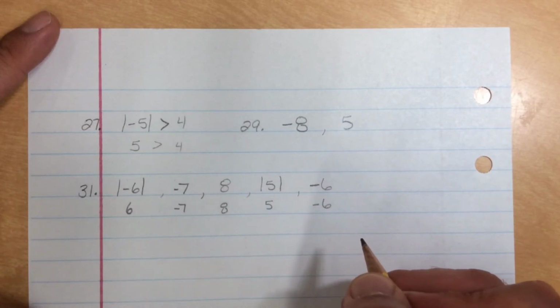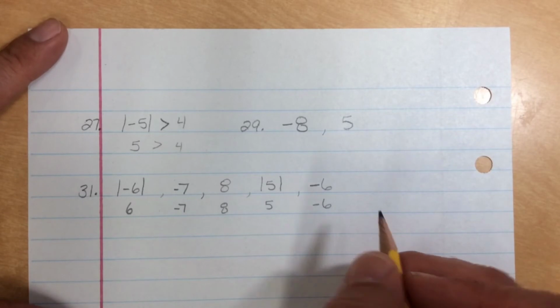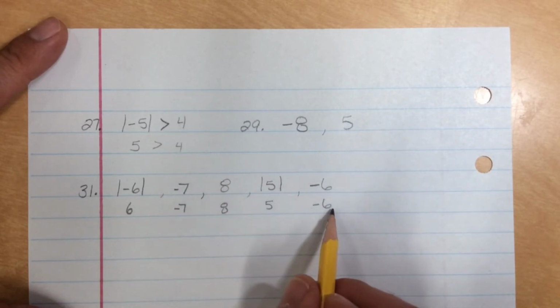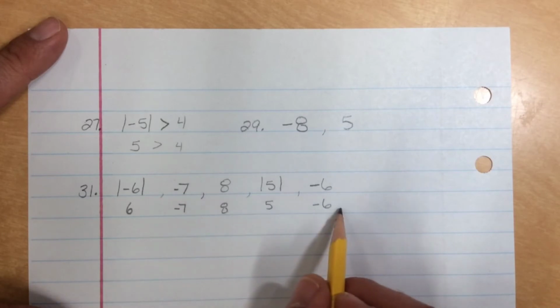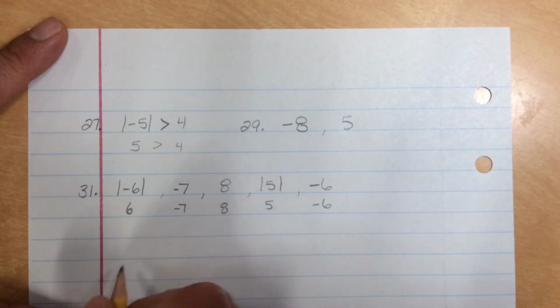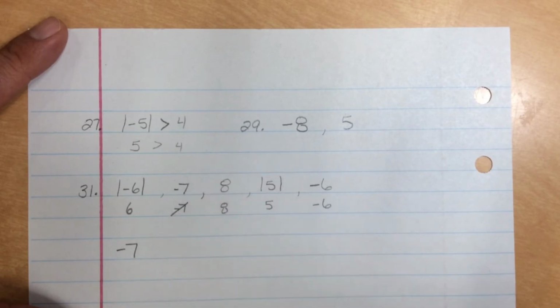So we have to go from least to greatest. So we look for the temperatures here. What would be the coldest temperature? The coldest temperature down here, because here are the values of each of these, is this negative 7. So we go up here, and they gave us negative 7. So there's the first one. That's the smallest amount. I'm going to cross that out.